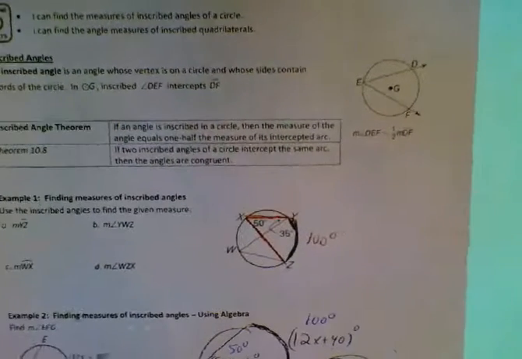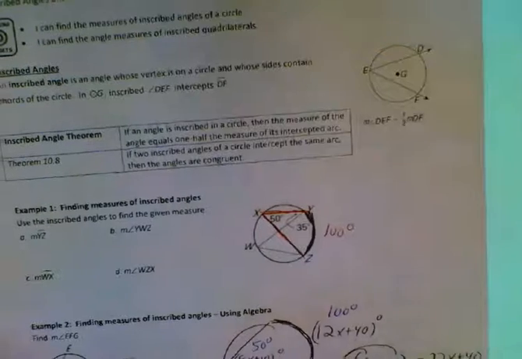In the next video, I will talk about the inscribed quadrilateral, but this should be enough to get you through most of the problems.